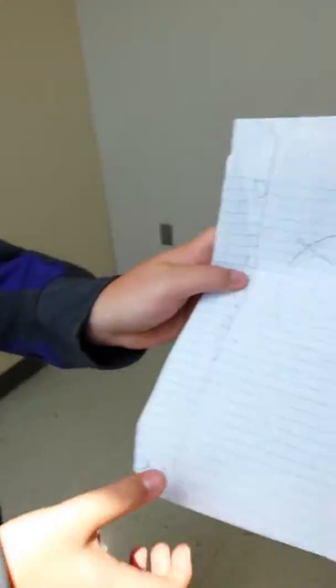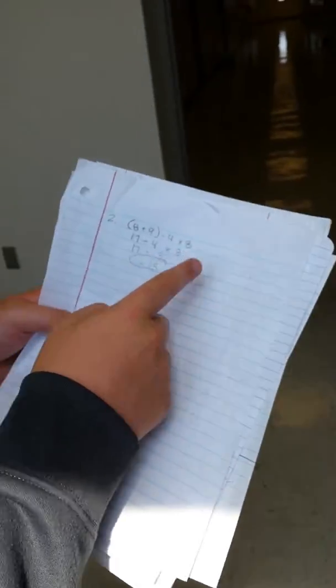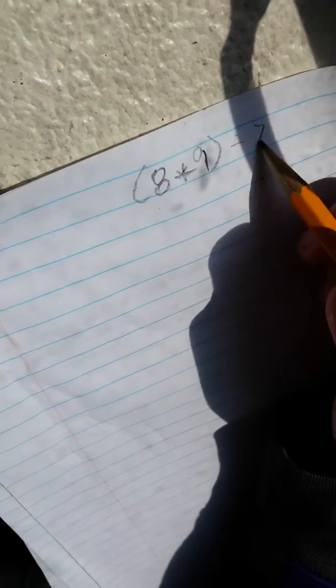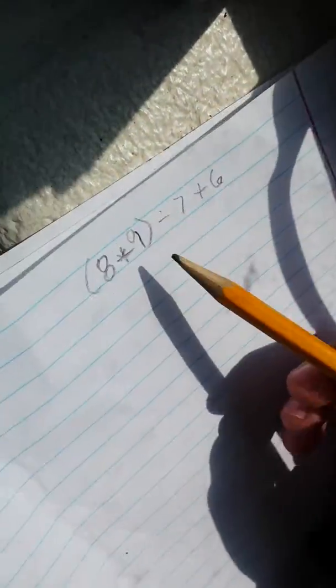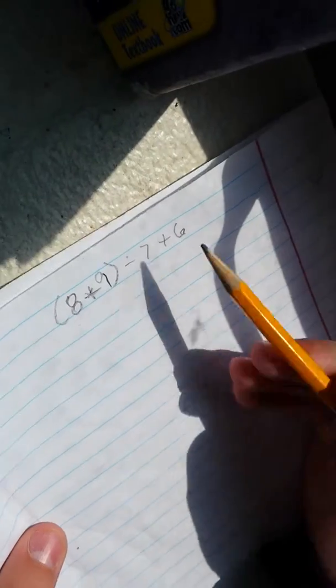Funny thing about these two is that if in a problem, so let's say we have a problem, for example, 8 plus 9 minus 7 plus 6. So in this, although addition comes before subtraction in PEMDAS, you would do subtraction first because it is whichever one comes first.